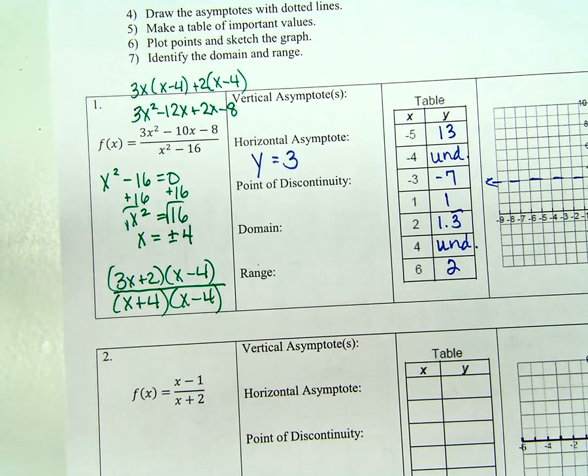So what do we notice in the numerator and in the denominator? There's an x minus 4, right? So what does that mean about x minus 4?